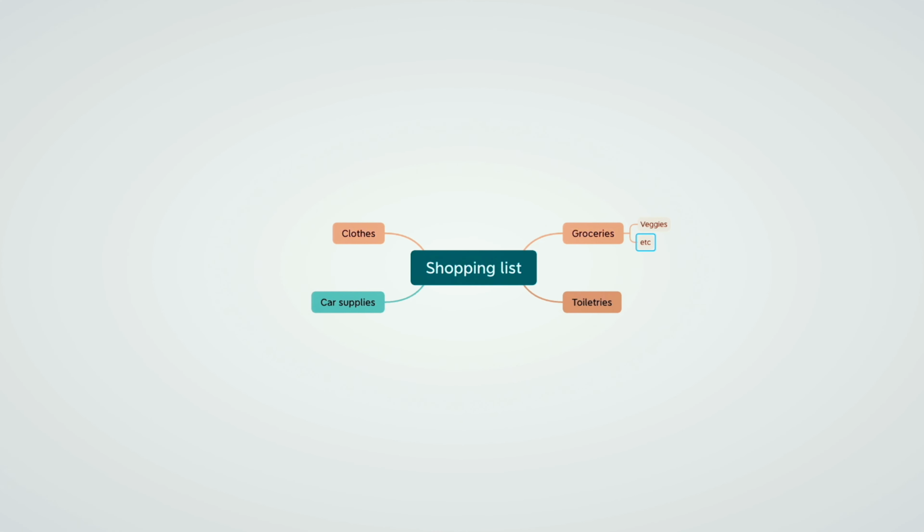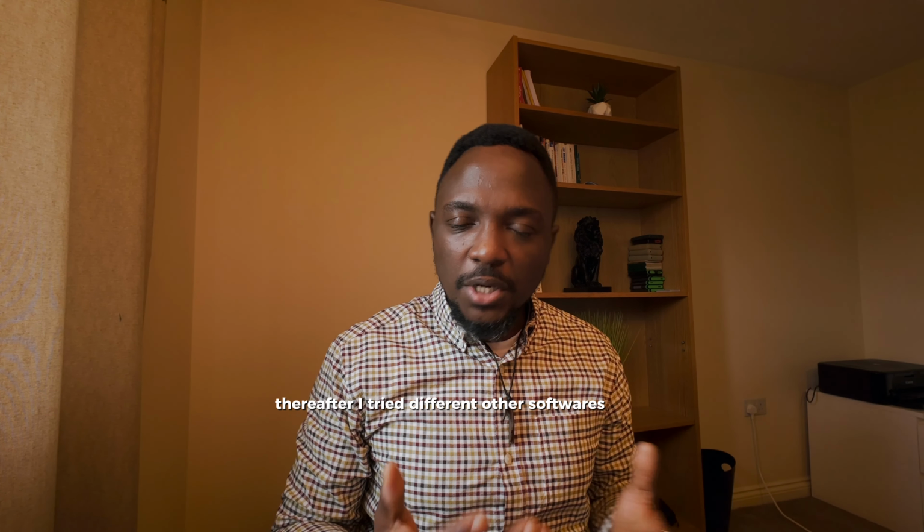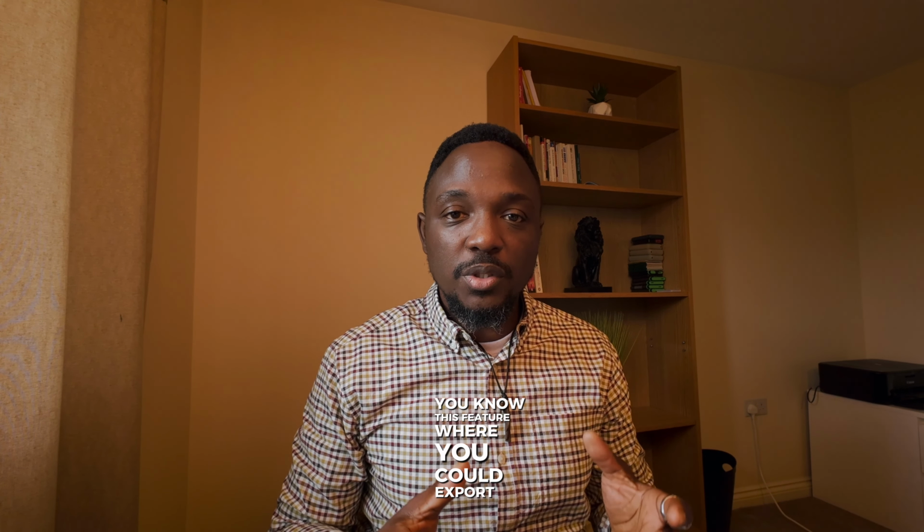So I discovered it then, and I used it to help me to plan very well. And thereafter, I tried different other software, and then I stumbled across XMind some years later. But I already started using Mind Manager. And another thing about Mind Manager was that at that time, they started this feature where you could export your mind maps into other formats. So you can export your list into a Word document, into PowerPoint.